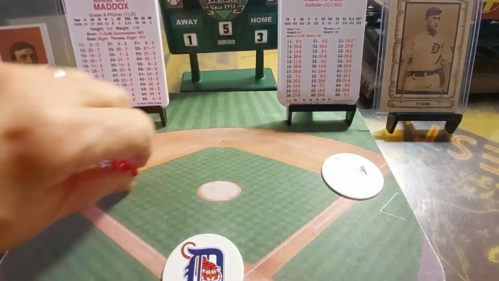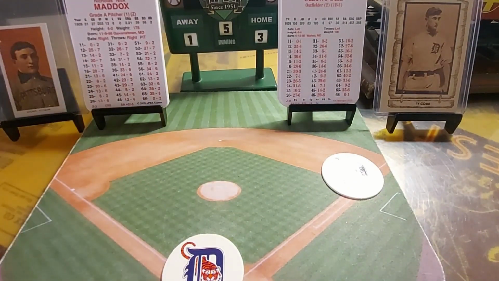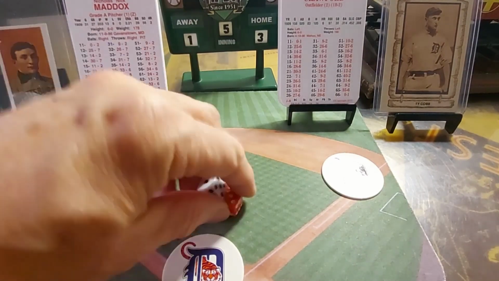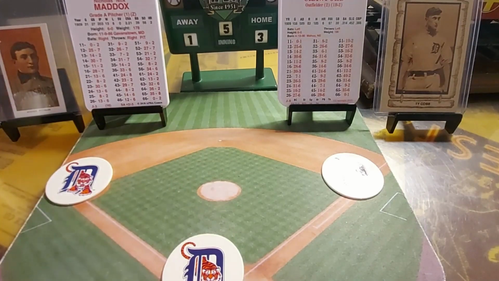Here's Wahoo Sam Crawford. Sam Crawford laces a line drive to right center field. Cobb races around second. He goes to third. First and third, Detroit with 2 outs. They may have something going here. Both their stars have 2 hits in this game.